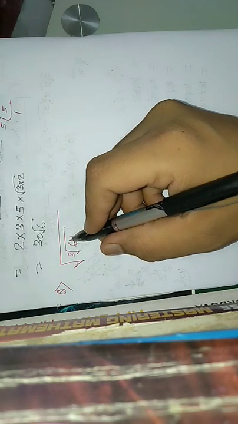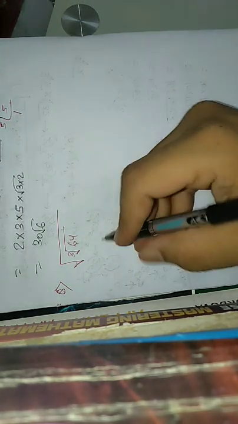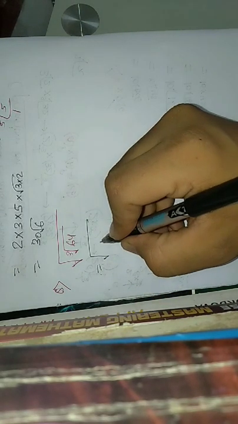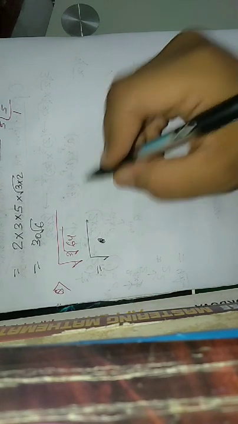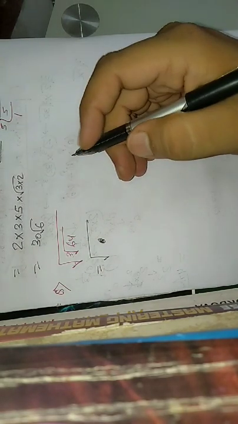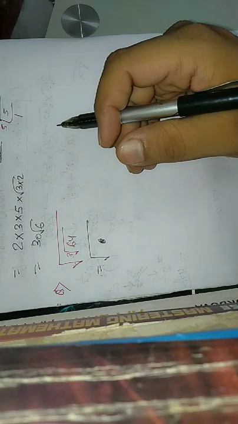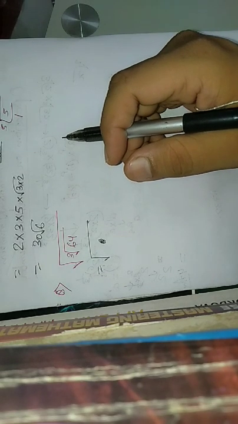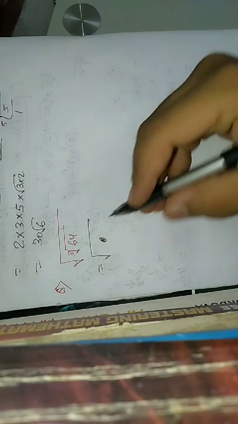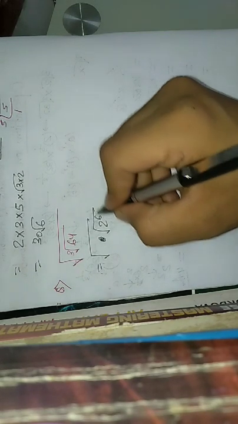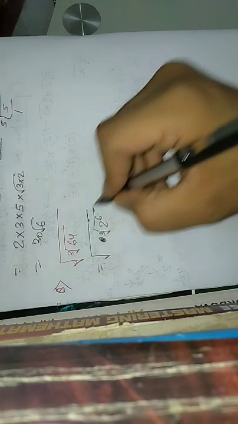We can express 64 as a power of 2. 64 can be written as 2 power 6, and then it's a cube root, right?